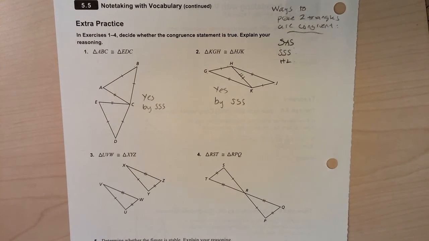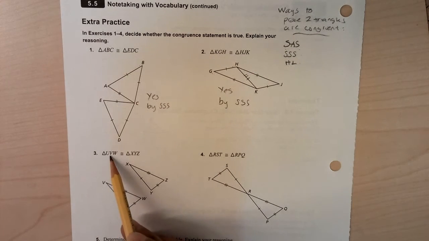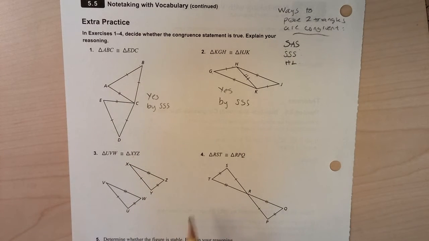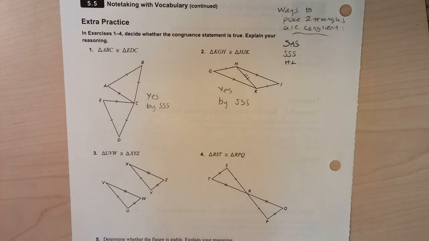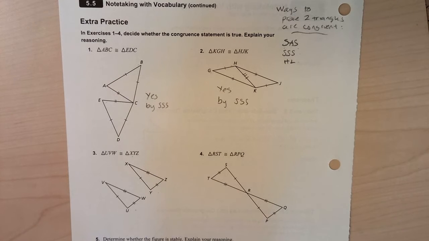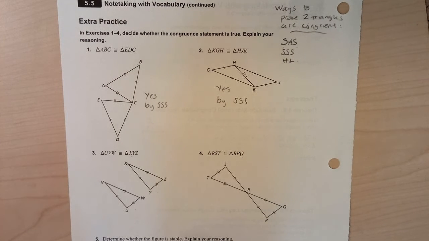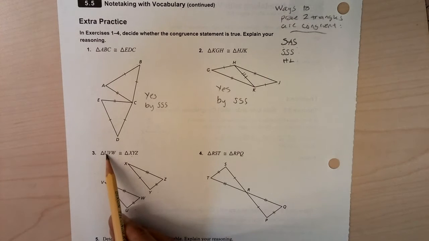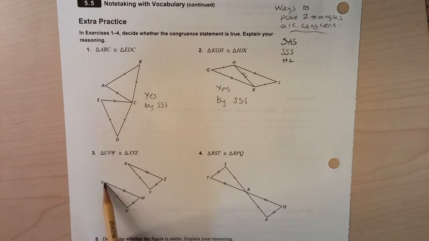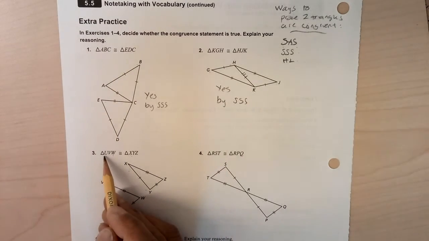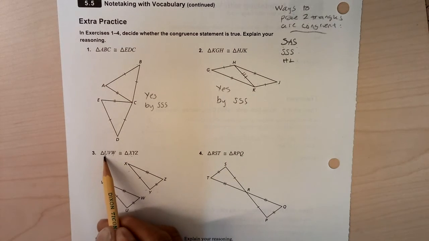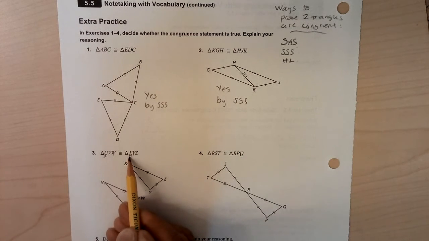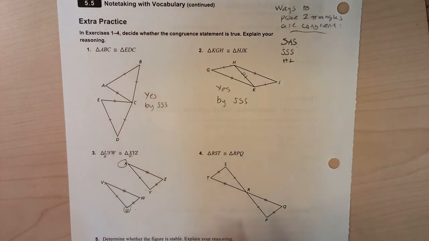And then on example or problem number 3, triangle UVW is congruent to triangle XYZ. So you have all three sides of this triangle congruent to all three sides of this triangle. And then you might say, well, okay, then those two triangles are congruent by side-side-side. You need to be very careful here. Because if you look at the congruent statement, it says triangle UVW is congruent to triangle XYZ. And the way that this congruent statement is written, vertex or angle U has to be corresponding with vertex or angle X. And those actually do not correspond.